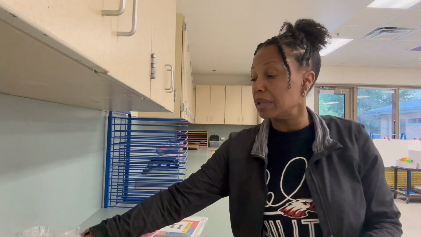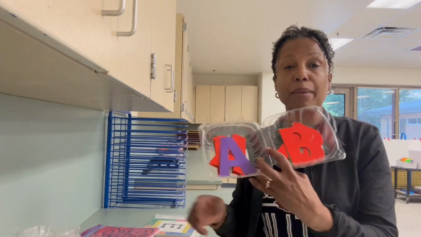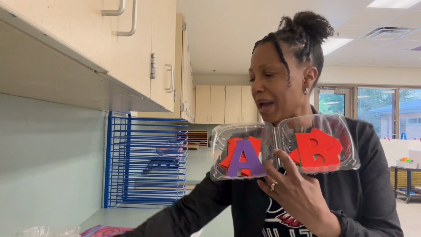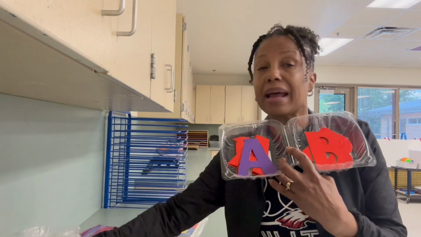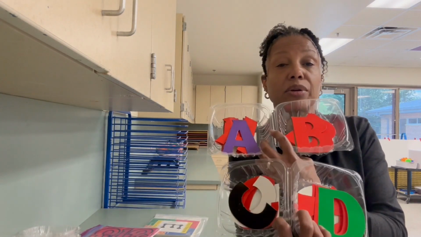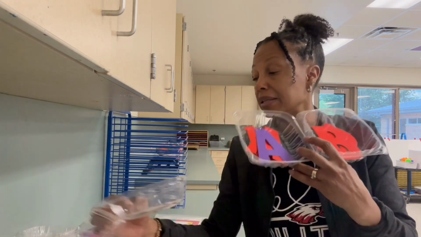Then I take those letters and I sort them and I put them in some type of basket or something like that, and I lay them out on the materials table, and I tell the kids, you are able to go and pick out all the letters you need, and then you're going to trace those letters.